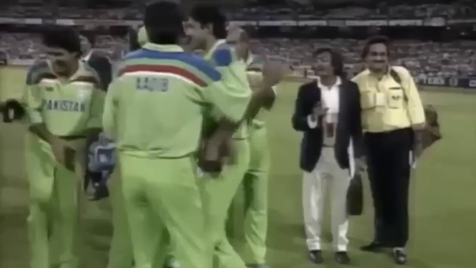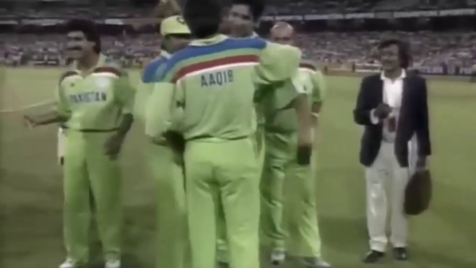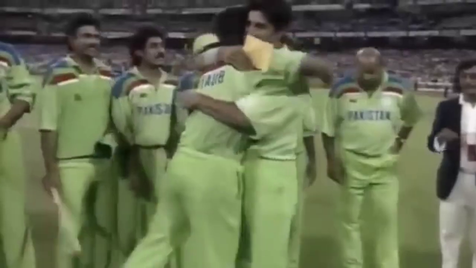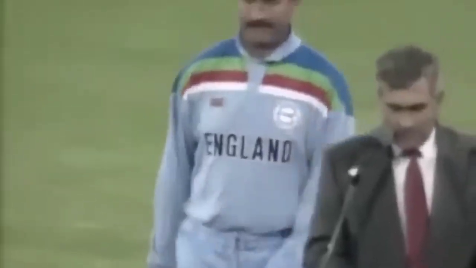I now ask Graham Gooch, Captain of England, to come up and accept a cheque from the Benson & Hedges sponsorship for $25,000 as runner-up in the World Cup. You may not have won this match, but your team did a magnificent job in reaching this final, and you certainly proved worthy opponents.